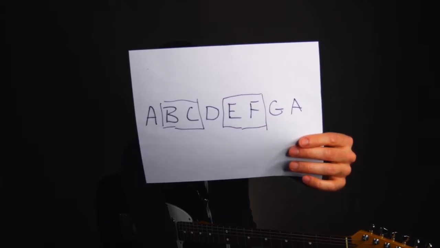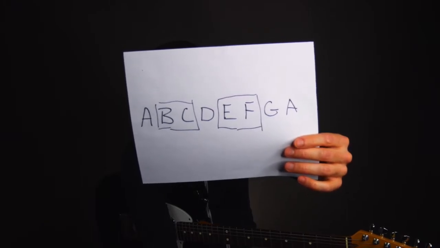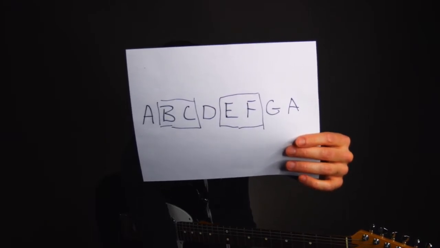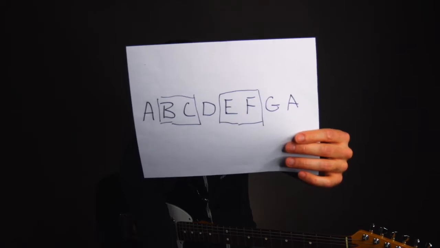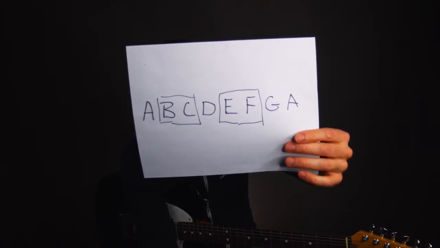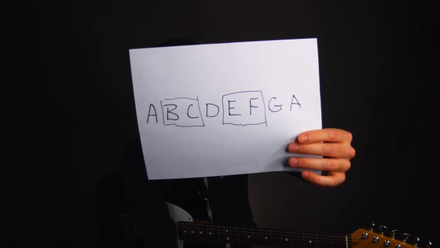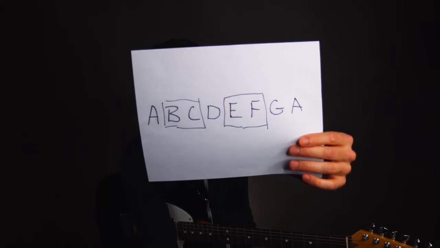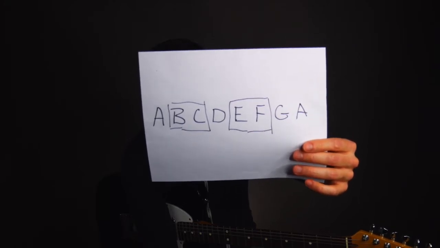You're moving another two frets to get to the E. And then there we are, E and F. No sharps or flats between the E and the F. That means it's only a half step, which means we're only moving one fret from the E to the F. And then we're back to our whole steps, from F to G. You're going to jump two frets to get to the G, and then another two frets to get back to the A.